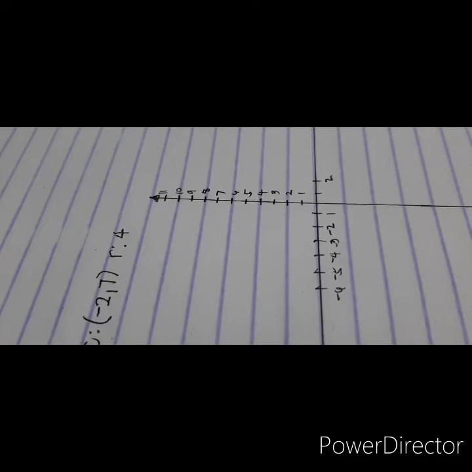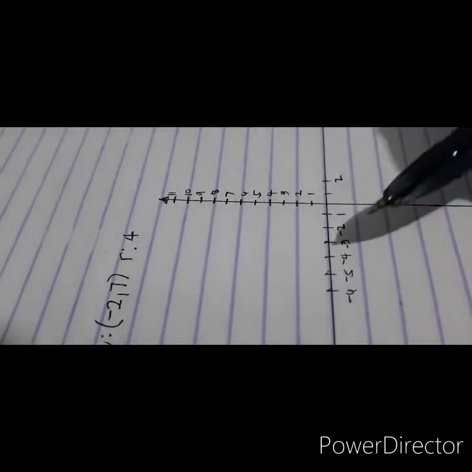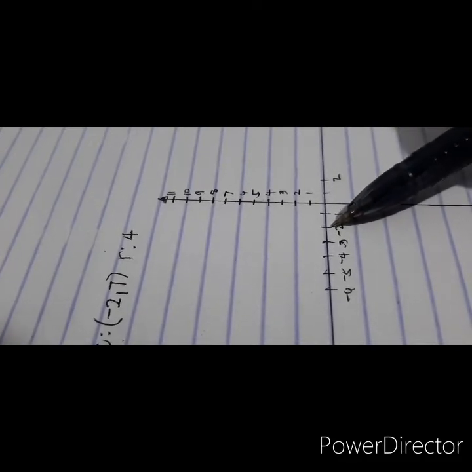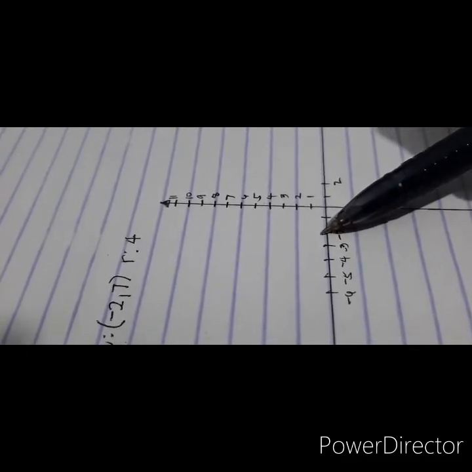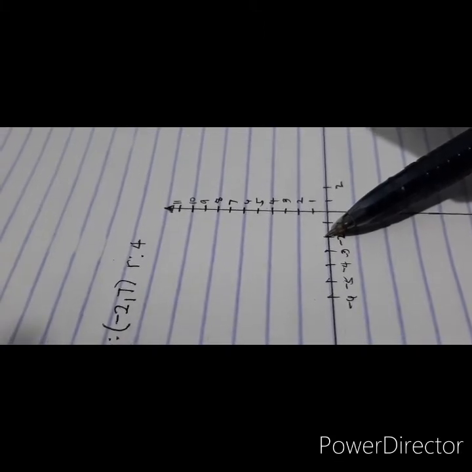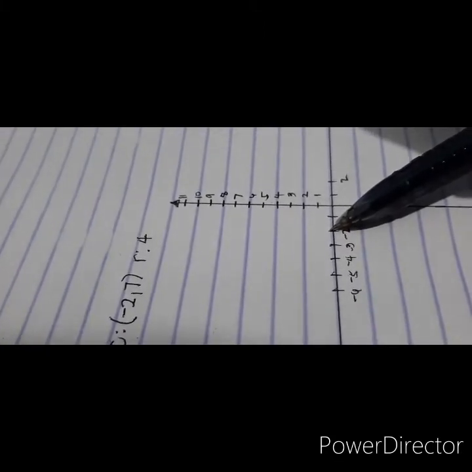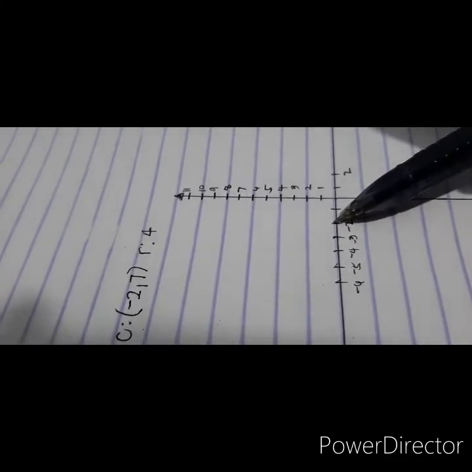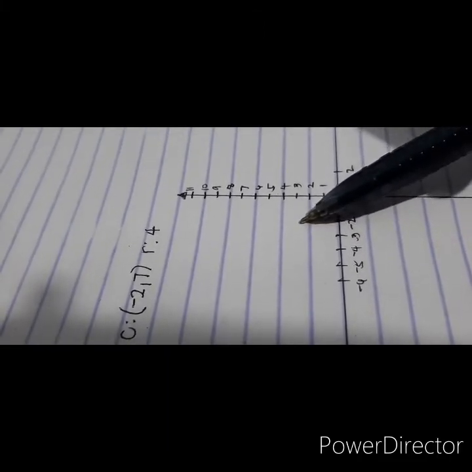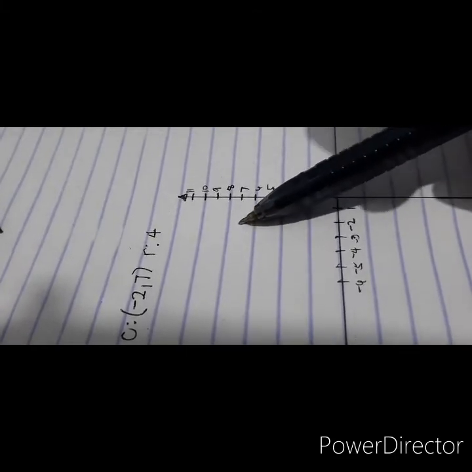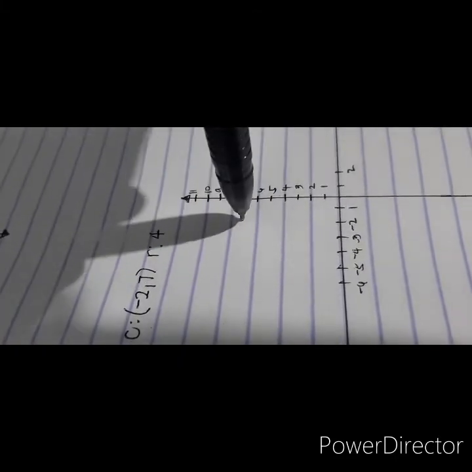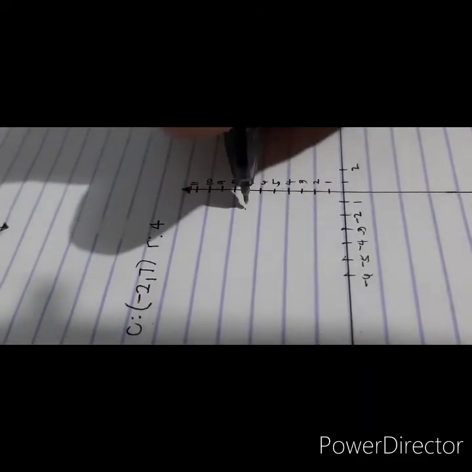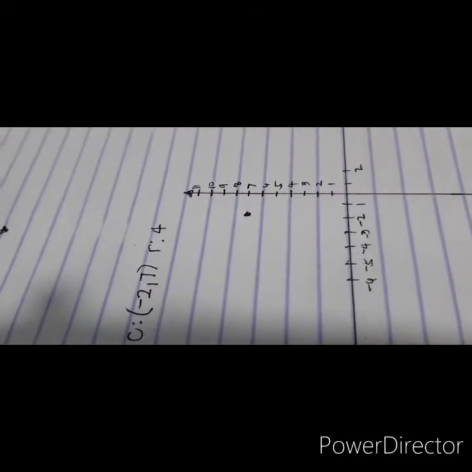So for the graph of example number 2, we have to locate first the center, which is located at the point -2 and 7. So we have here for the x-intercept, -2, and for the y-intercept, 7. So we have to count 7 units going up since it is positive. So we have 1, 2, 3, 4, 5, 6, and 7. So this is the center of the circle. It is located on this point. So we have to locate the point first.